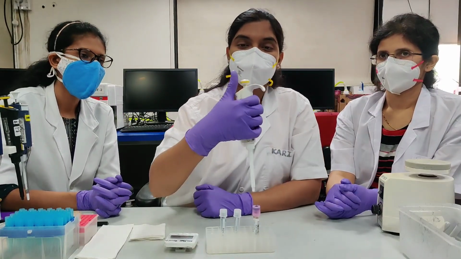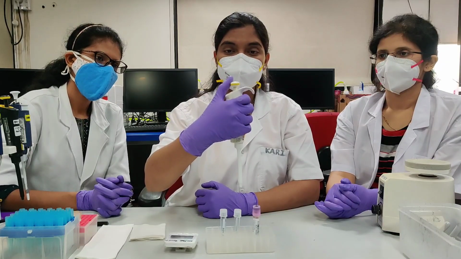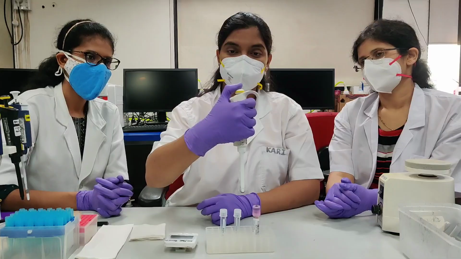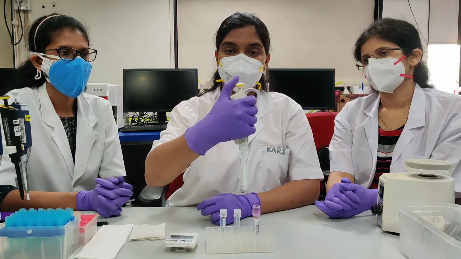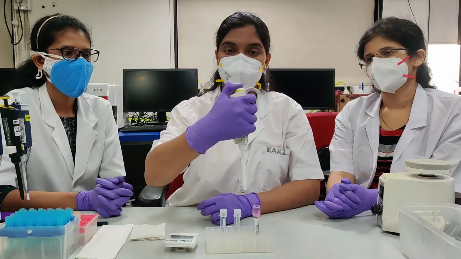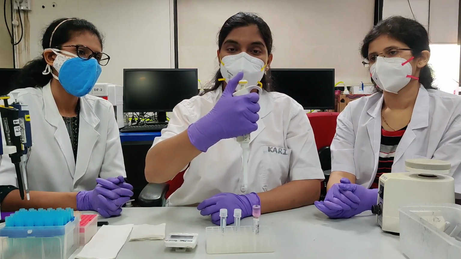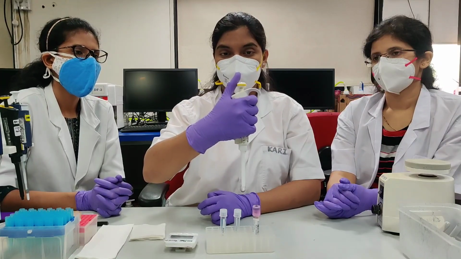Hold the pipette. This is the plunger. The pipette has two stop levels. First stop, second stop. Okay. The sample is aspirated at the second stop. The sample is dispensed at the first stop and then release the plunger.